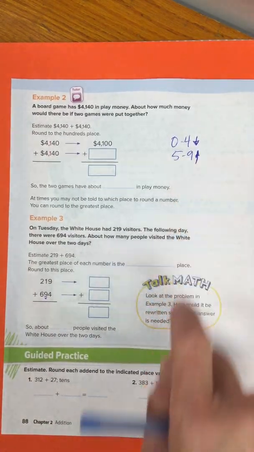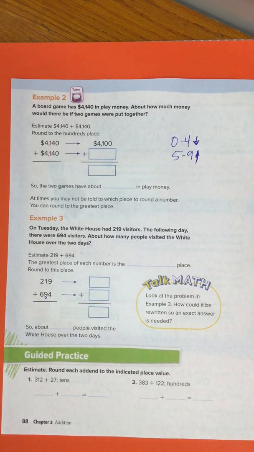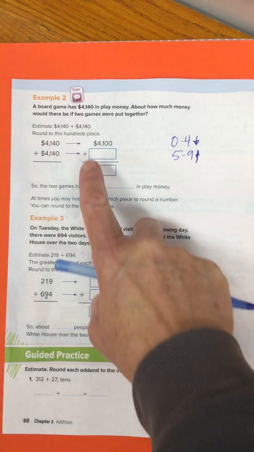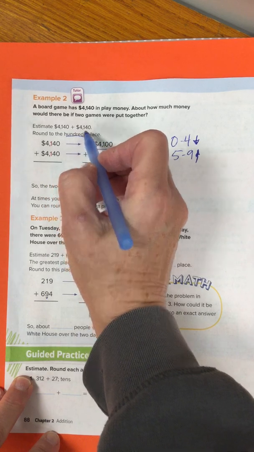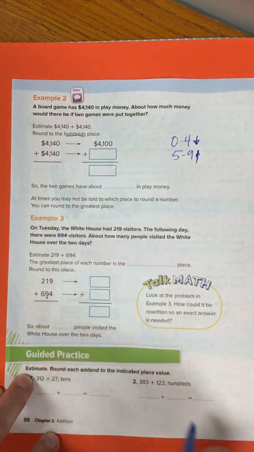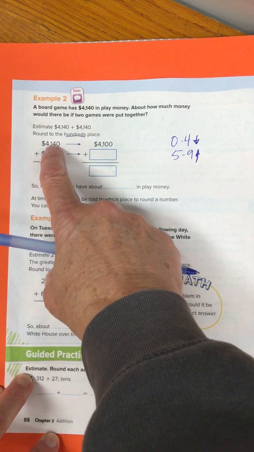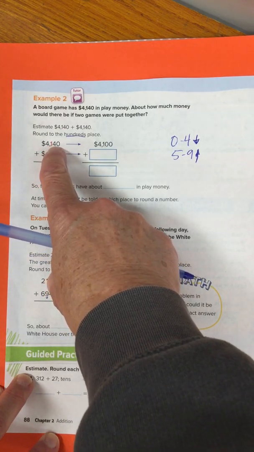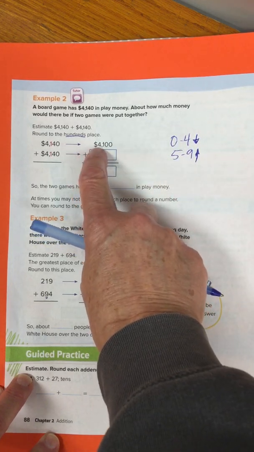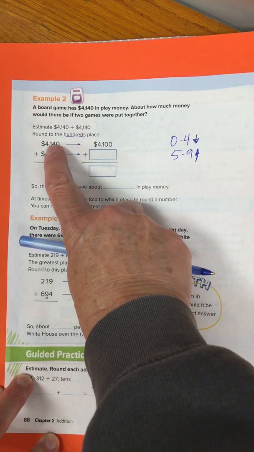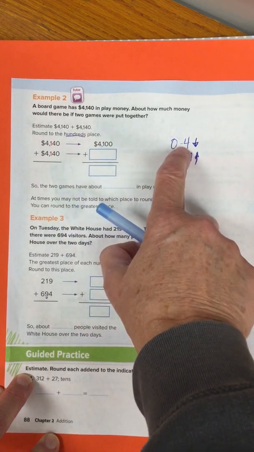There's my tool again, wrote it on there. A board game has $4,140 in play money. About how much money would there be if 2 games were put together? So they tell us to estimate and round to the hundreds. So I'm putting the line underneath that, and that's why they have the hundreds highlighted. So with my tool, I look at the 1 in the hundreds and then the 4 next to it. The 4 says stay down. So that's how they got 4,100. They did not go up to 200. That 4 told them to stay down.